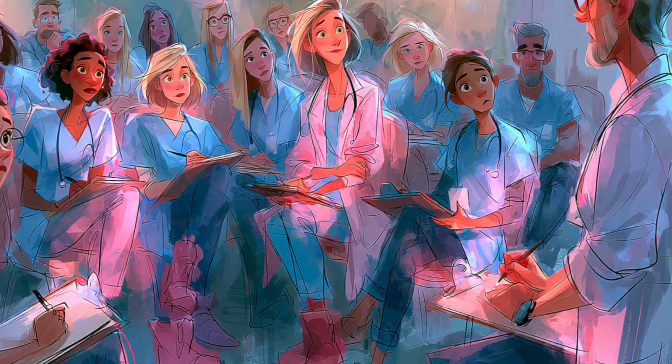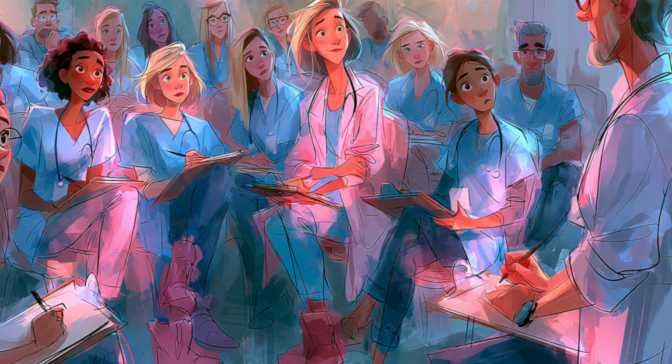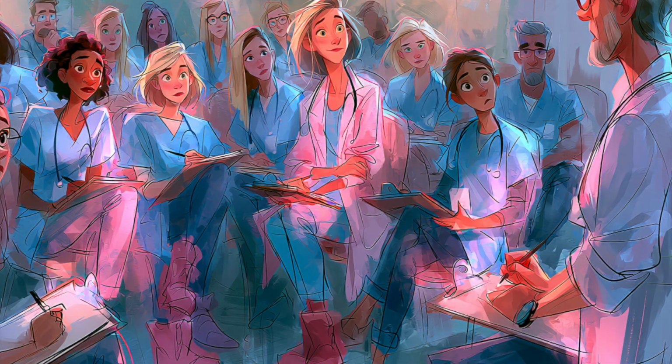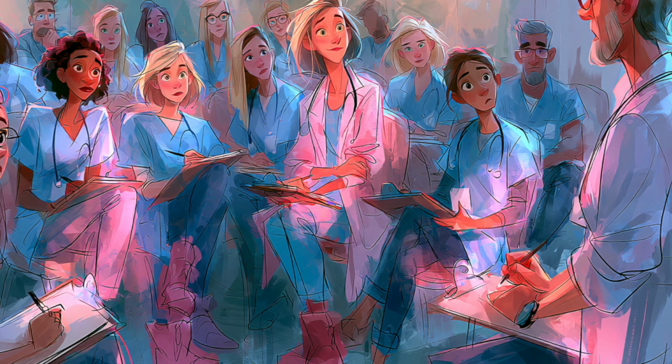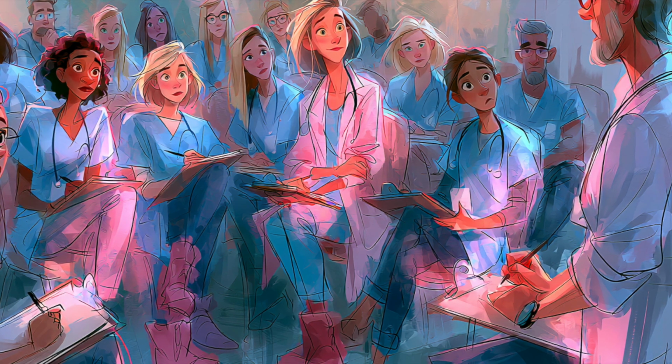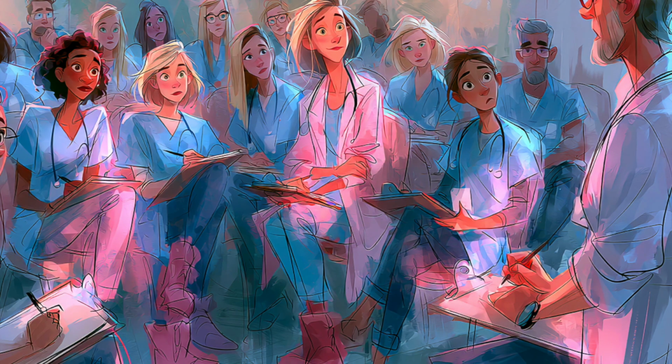Pop test question. Which symptom is a classic warning sign of salicylate toxicity? A. Ringing in the ears. B. Increased height. C. Blue hair. D. Improved night vision. The correct answer is A. Tinnitus, or ringing in the ears, can be an early sign of aspirin toxicity.